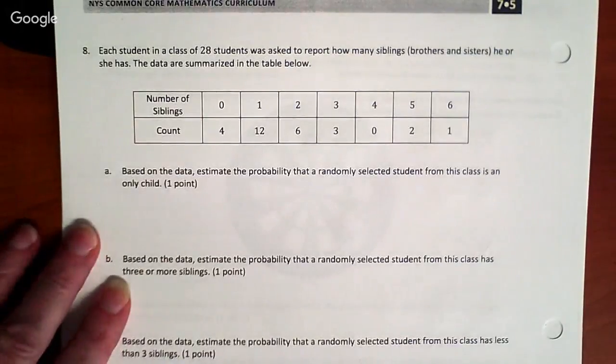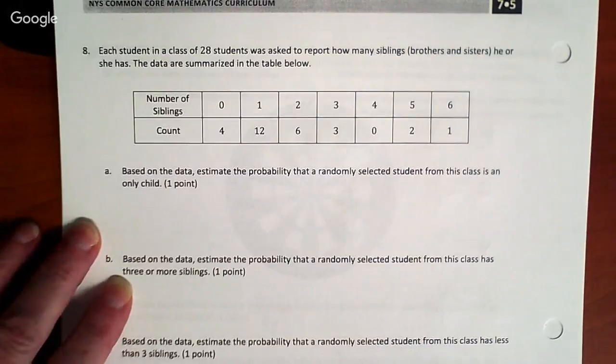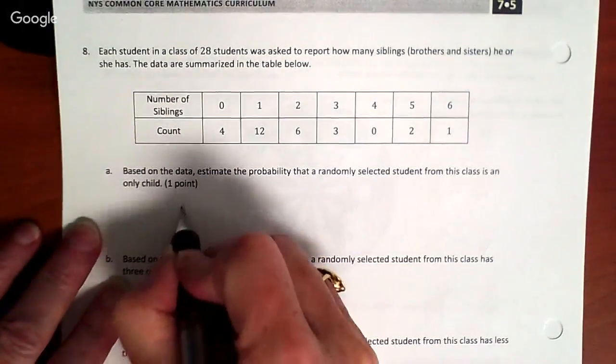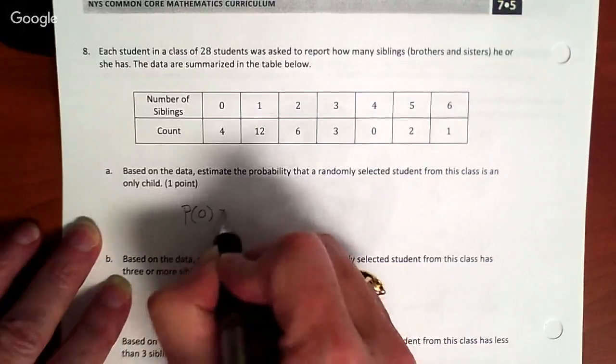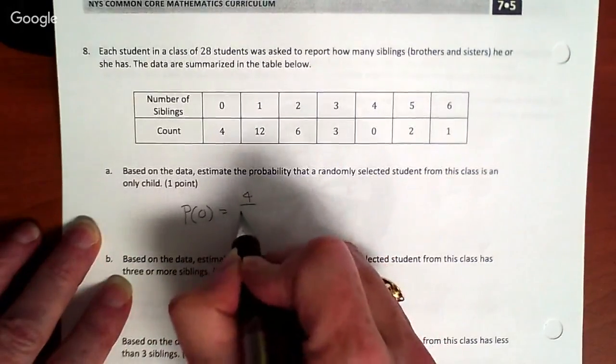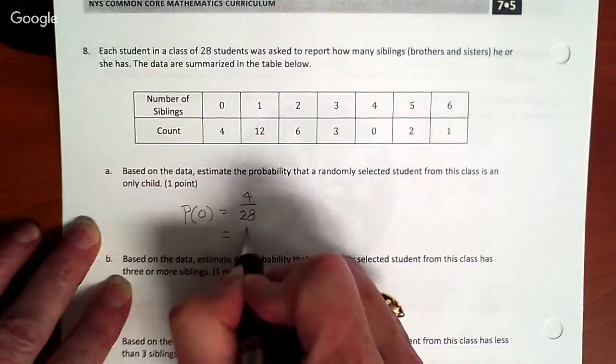Each student in a class of 28 was asked to report how many siblings, brothers and sisters, he or she has. The data are summarized in the table below. First, let's count to make sure there are 28, and we did that in class. Based on the data, estimate the probability that a randomly selected student from this class is an only child. So the probability of 0 is 4 out of 28, or 1/7.